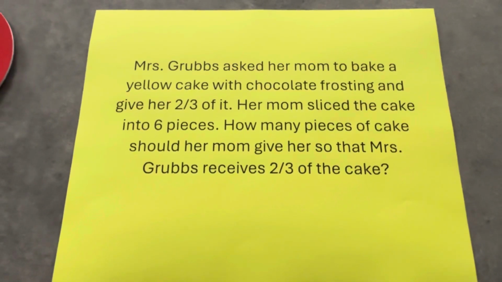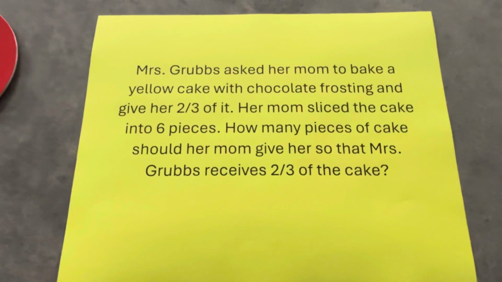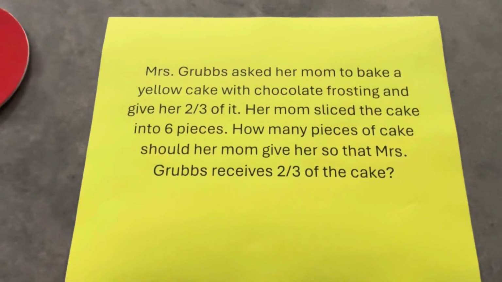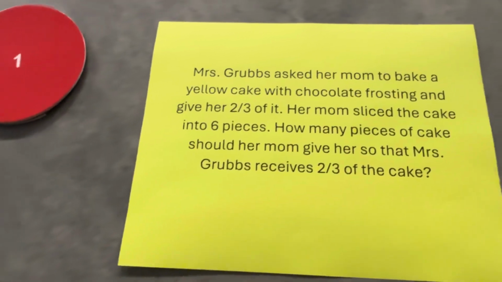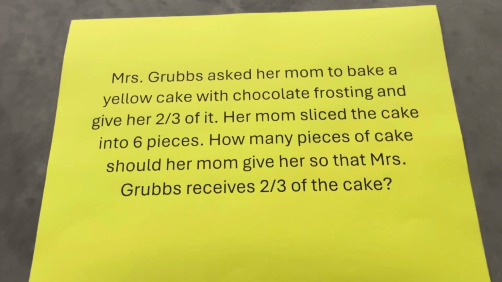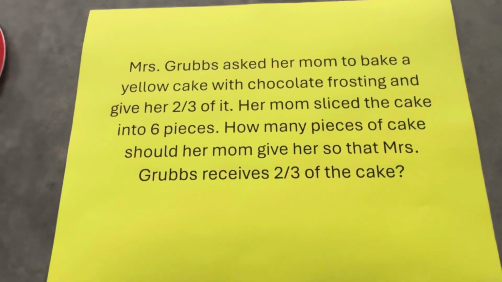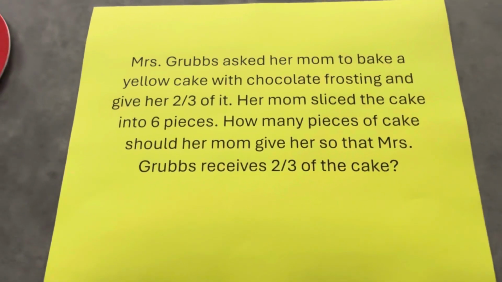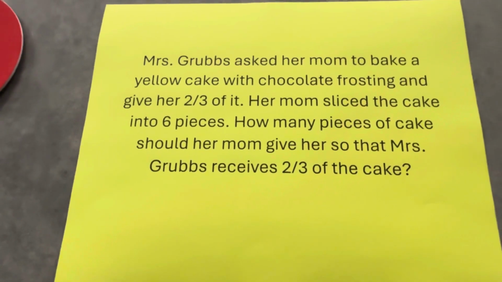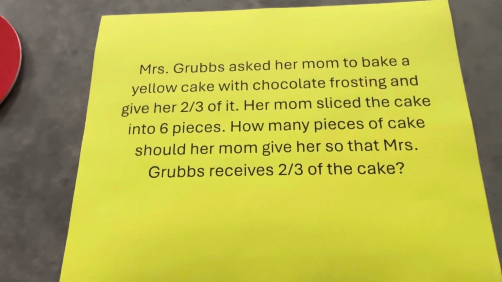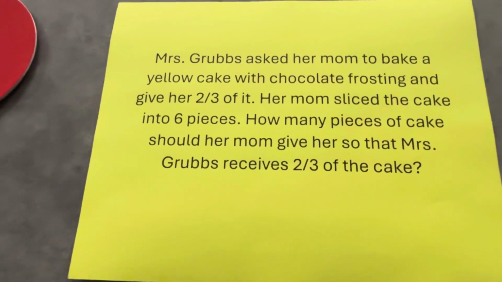I thought my mom was going to slice up the cake and the whole was going to be divided into 3 parts. But instead, she broke up the whole into 6 parts. But I really like my yellow cake with chocolate frosting, so I still want 2/3 of that cake. All right, so we've got to figure it out. How many slices does my mom need to give me?